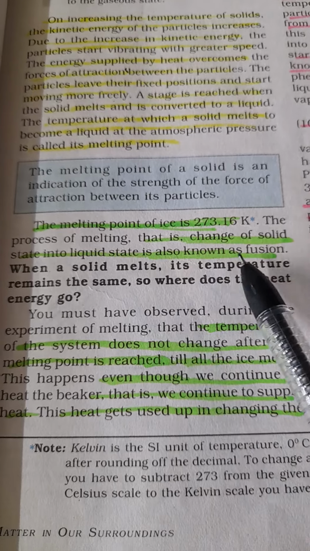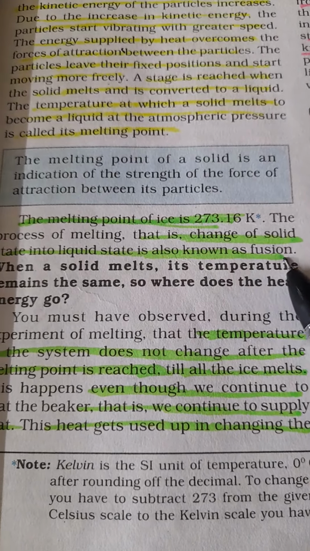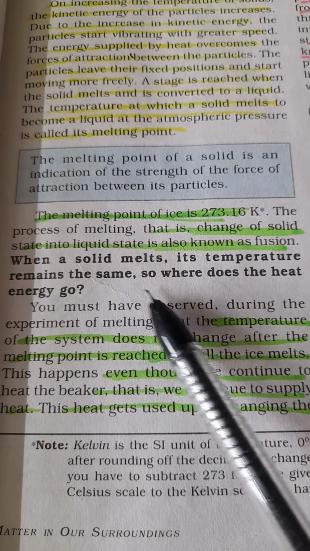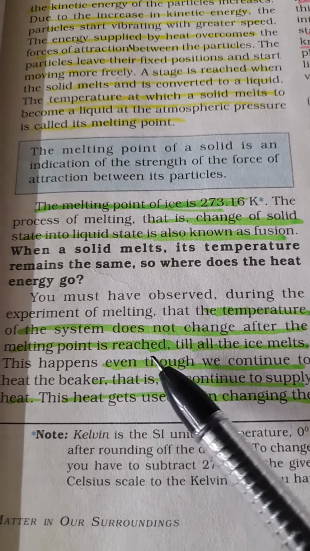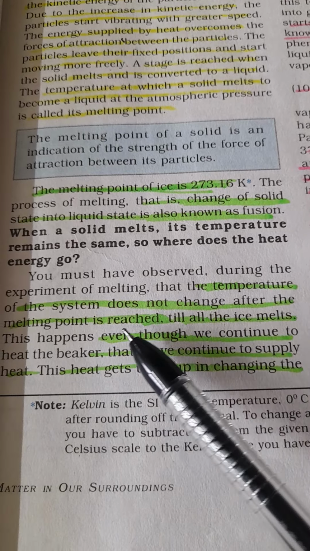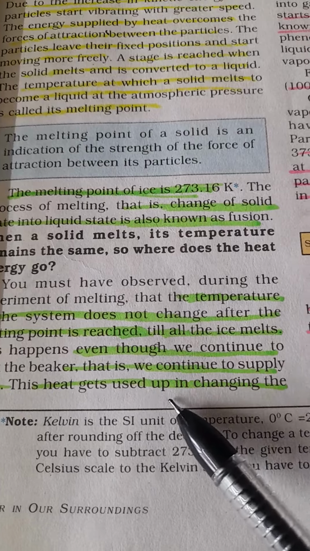The process of melting, that is changing of solid into liquid, we call by another name, which is known as fusion. So what happens when solid melts? Temperature will be the same. So you are providing some heat, isn't it? Where will it go? During melting, the temperature of the system will not change once the melting point is reached, but still the ice will keep on melting.